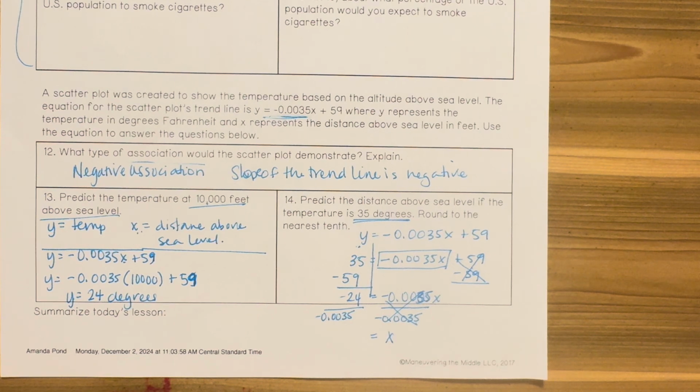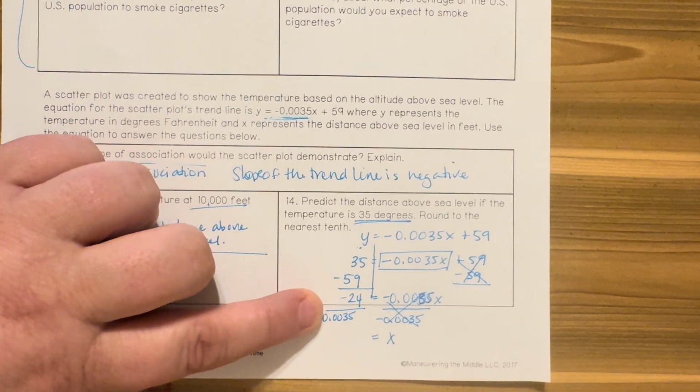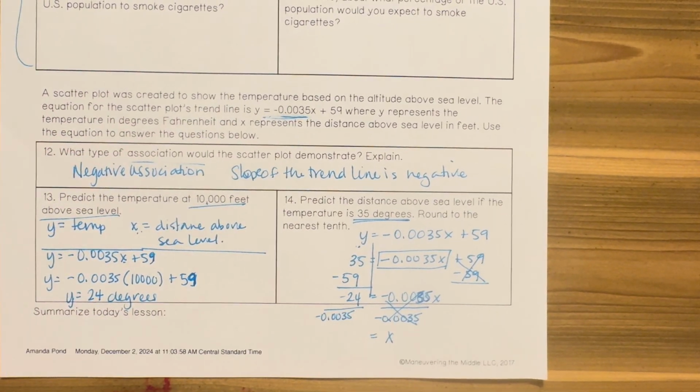I typed in something wrong, guys. Sorry. Okay, so I'm going to back up just a second because I typed in something wrong and then it messed me up. Okay, so what I'm typing in is negative 24 divided by negative 0.0035.